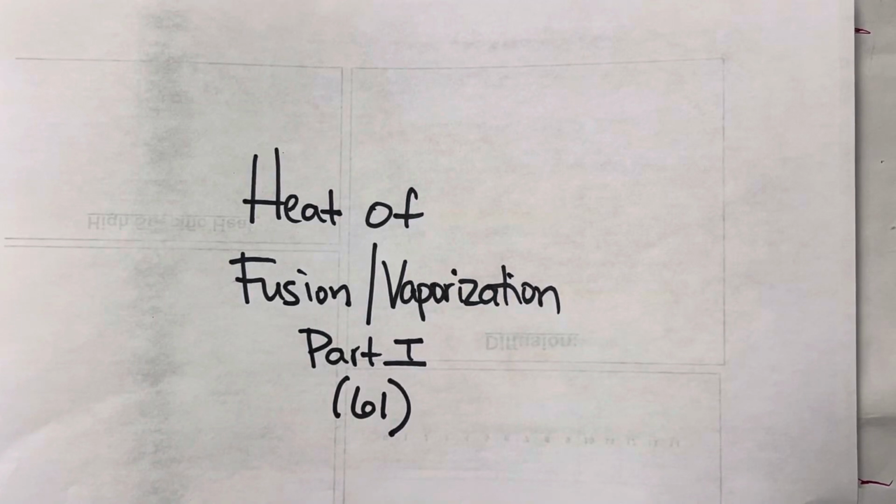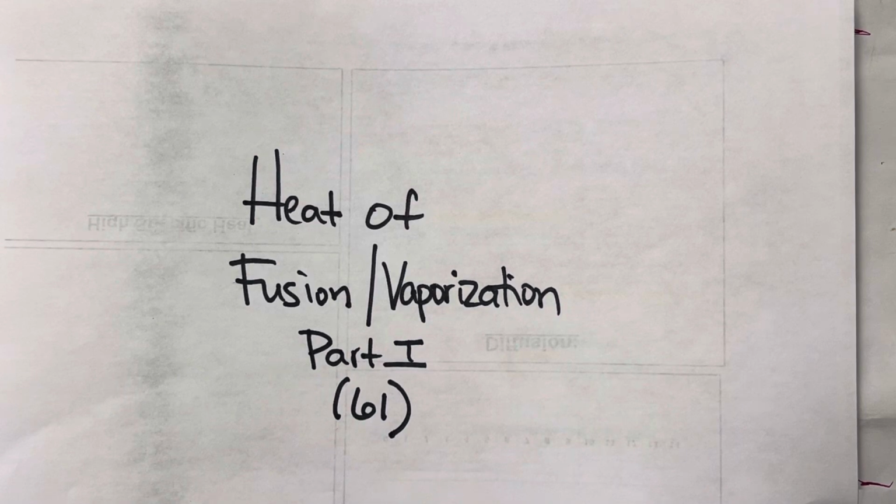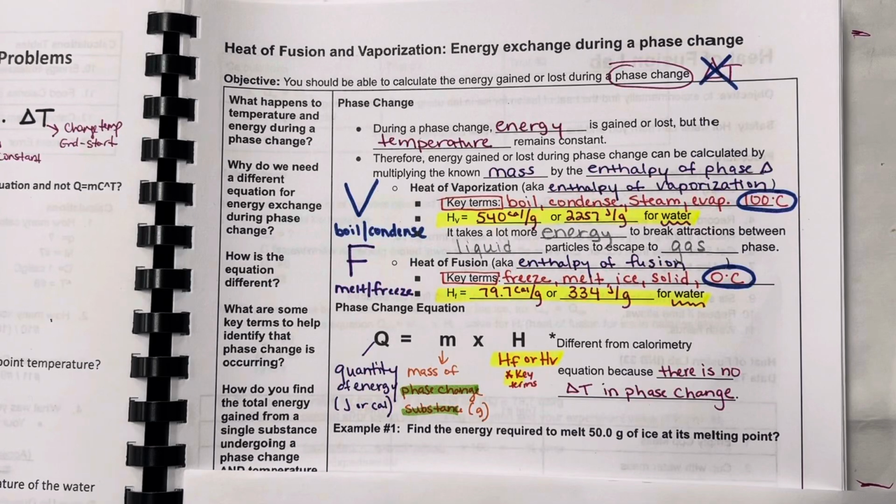All right, let's work on heat of vaporization and heat of fusion. This is going to be the first part of a lesson, and it's covering page 61. So we actually need to kind of start back a lesson.